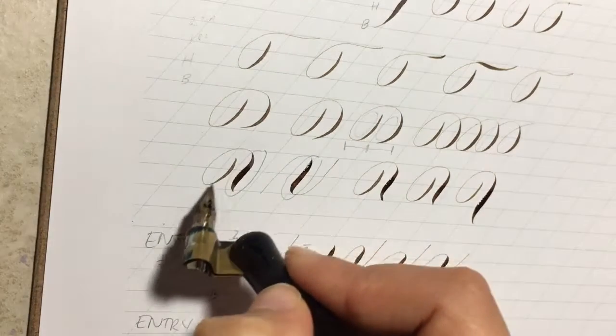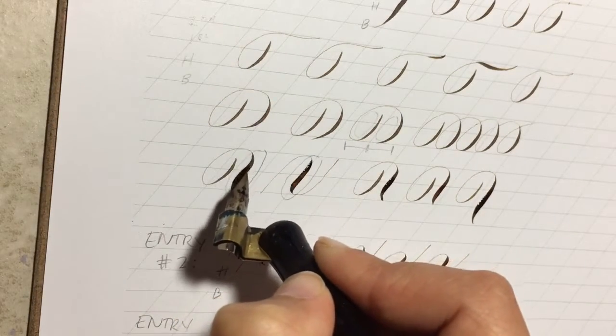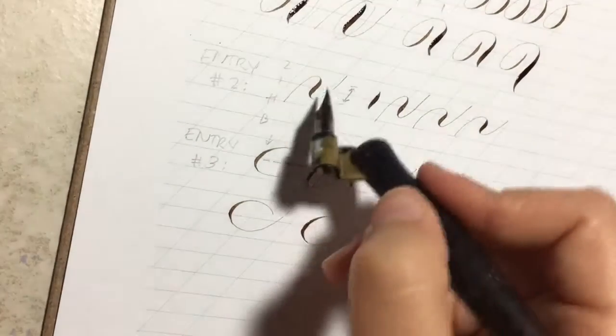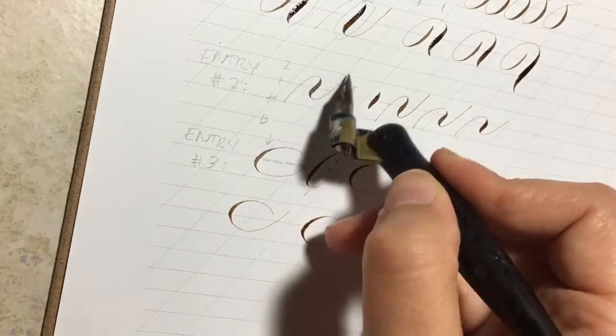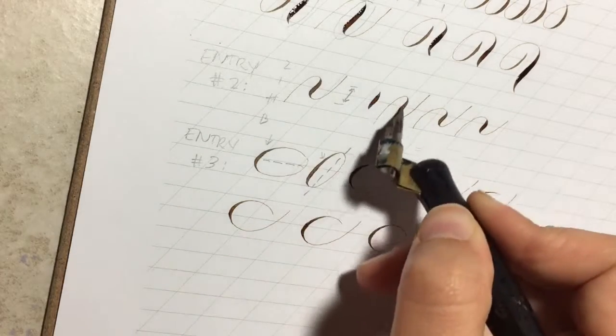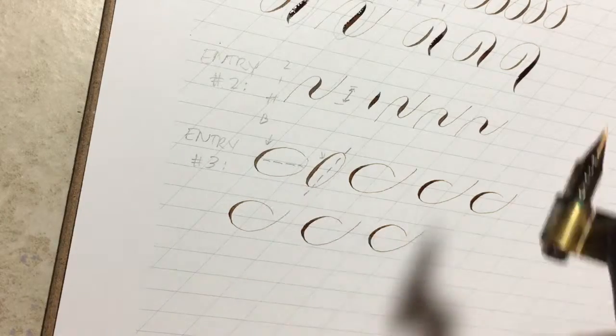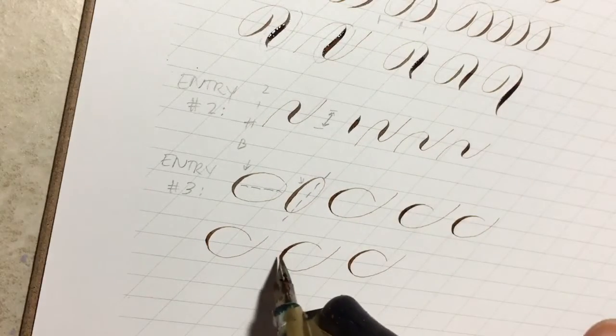And the third is by ending with the compound curve shape. And then lastly, we have the extended compound curve and the horizontal oval. So: indirect oval, horizontal oval, and extended compound curve.